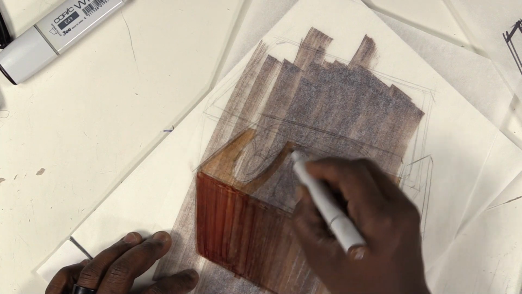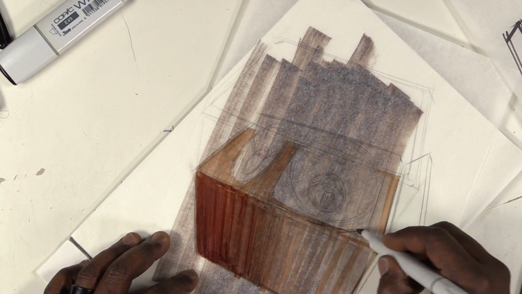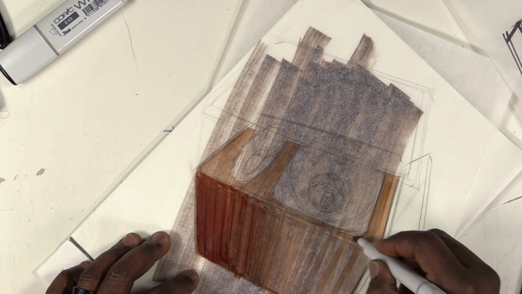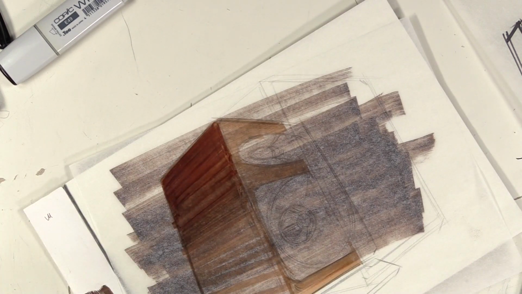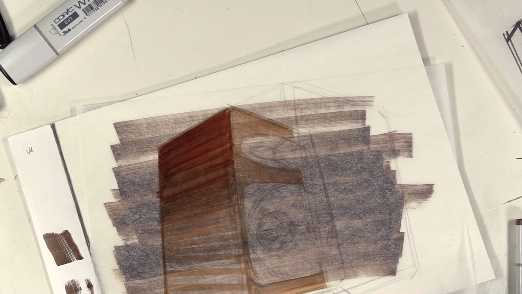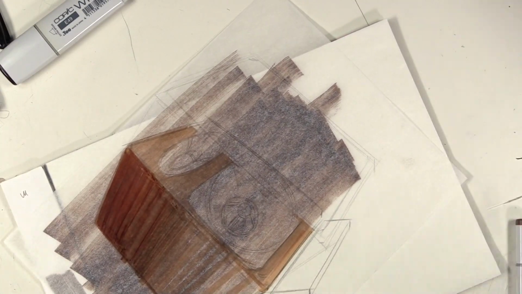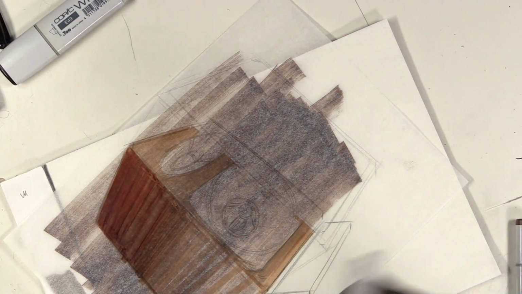So on the front, I'm just going to go ahead and fill this in nice and flat with my E25 marker, like so. And my driver, I want this to feel really dark. So to do that, I'm going to use Sharpie. I'm hoping I can see this from the back side.